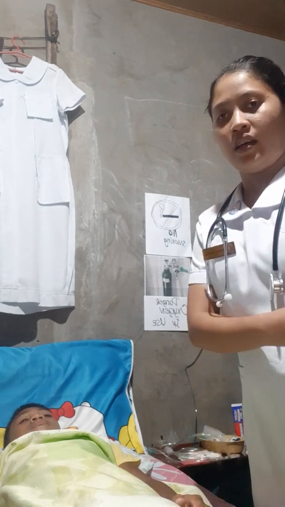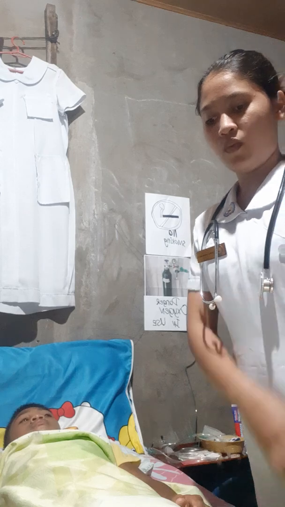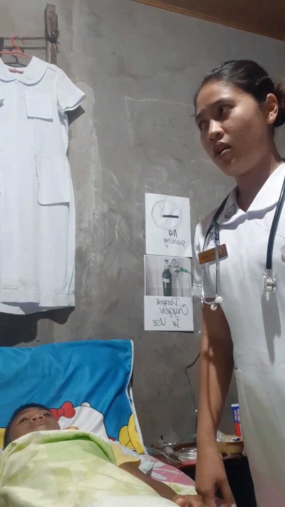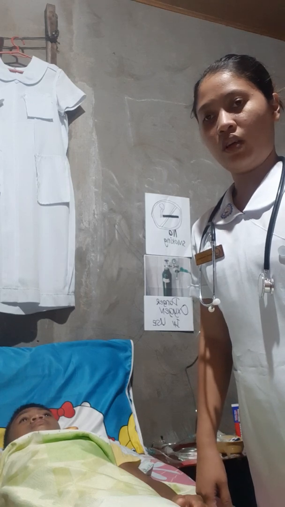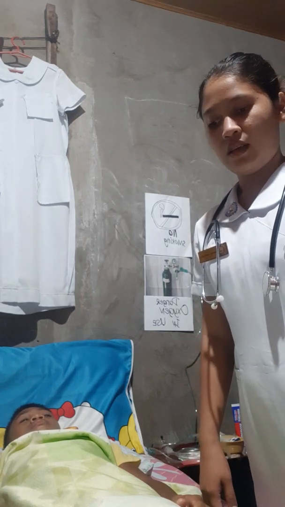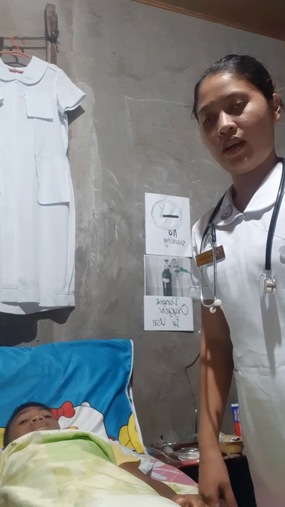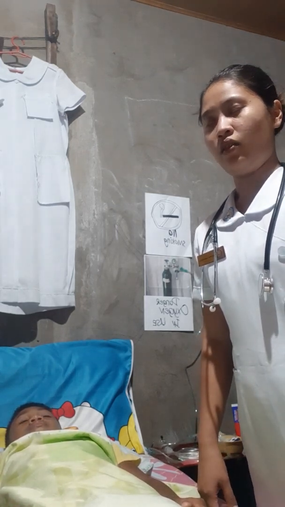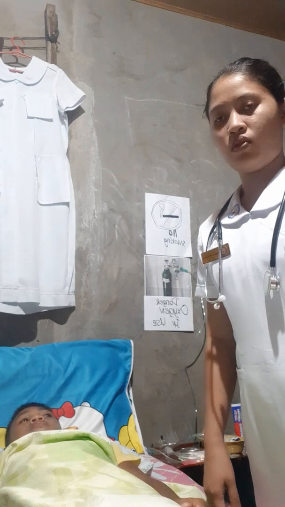And for the equipment needed: oxygen supply with flow meter, then humidifier with distilled water, or according to agency protocol, nasal cannula of appropriate size and tubing, and no smoking sign and oxygen use sign, which go to padding.